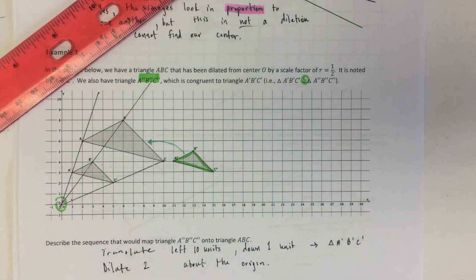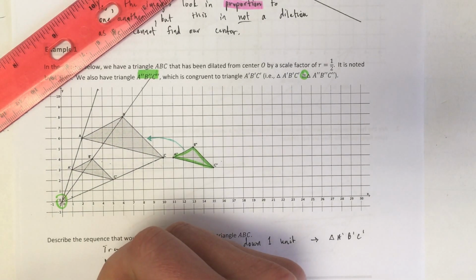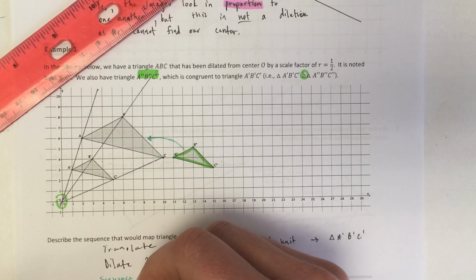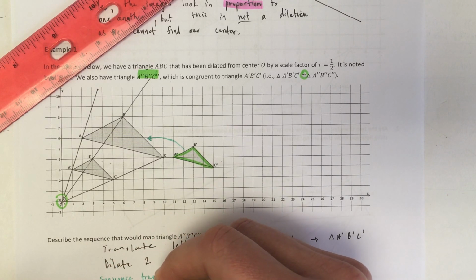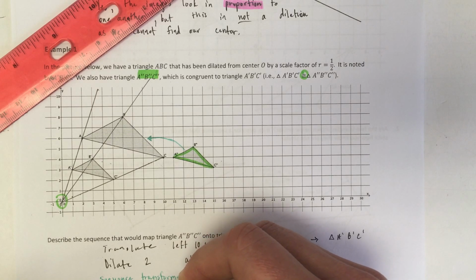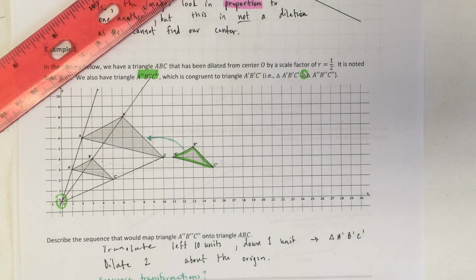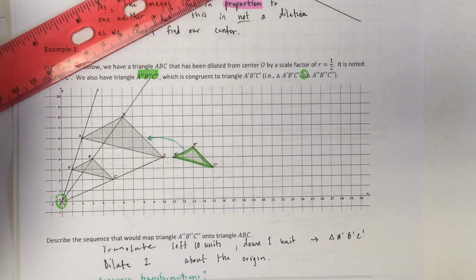Okay, and so you start building out this concept that similarity is based on, can I sequence transformations to get one object onto the other. Now, you might be asking, well, what happens if I didn't choose the origin as a point?